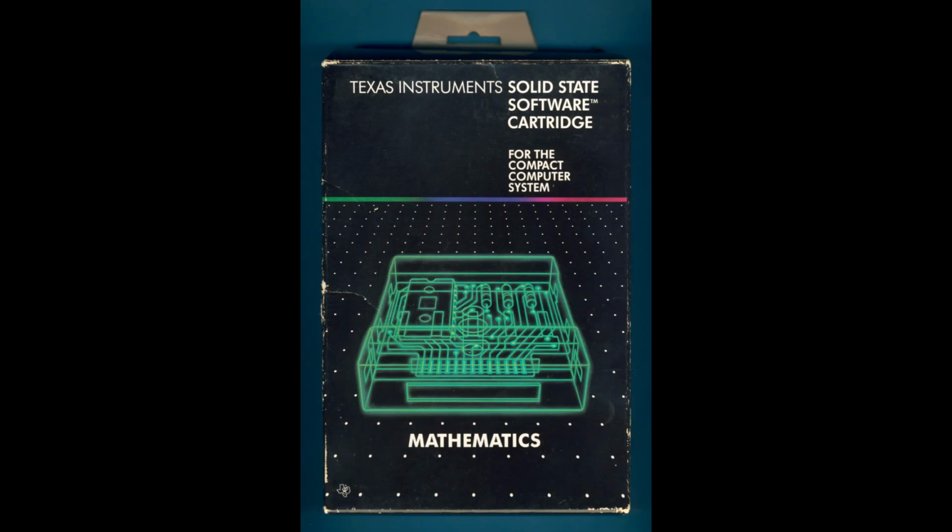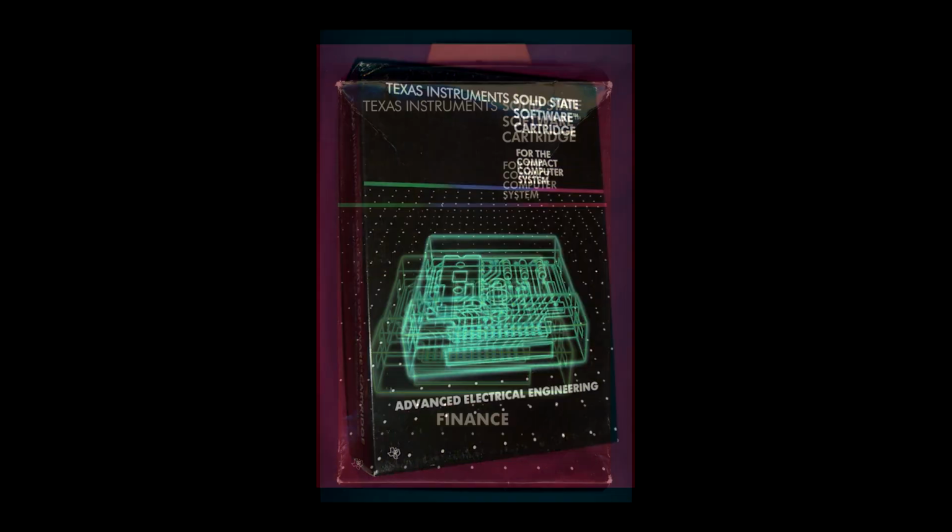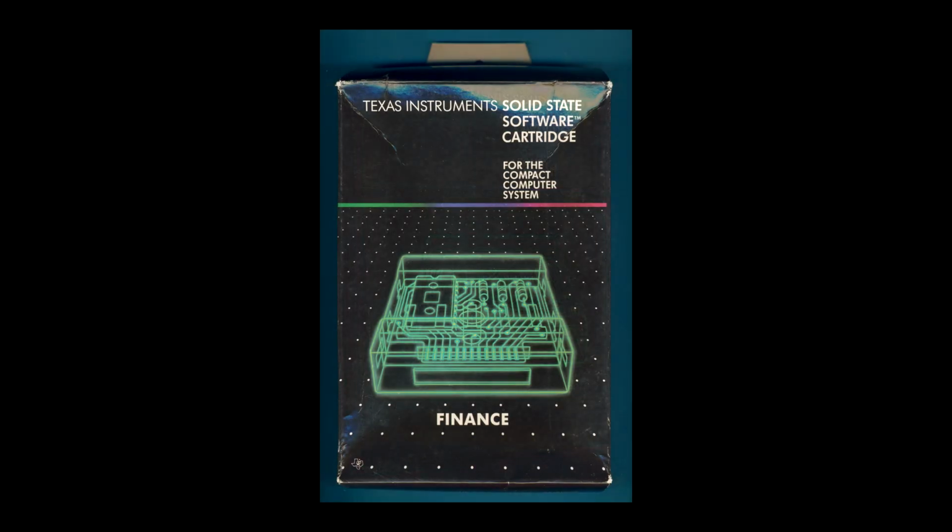And maybe those sound like a good time to you, but for me, those carts are more about expanding calculator features than computer ones, so they interest me less.